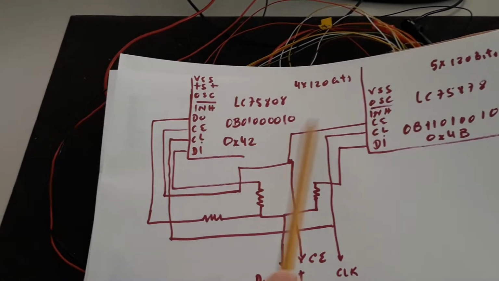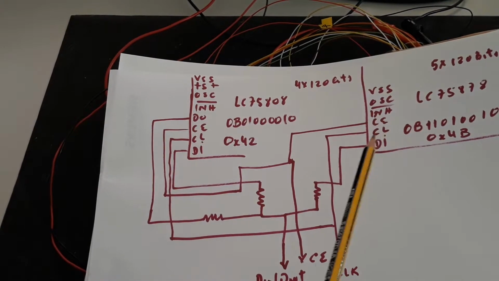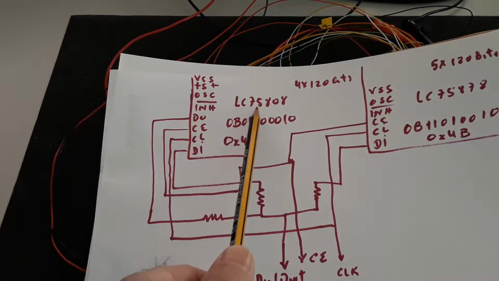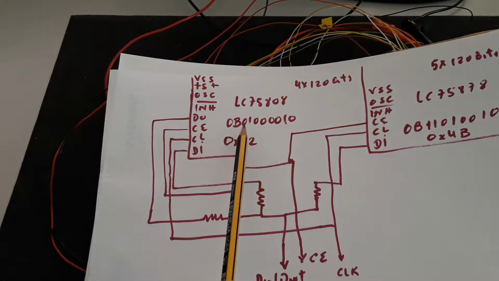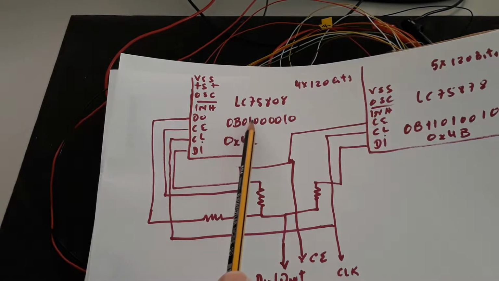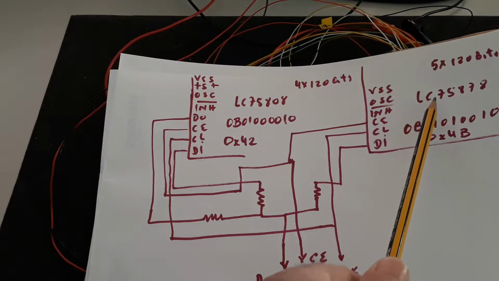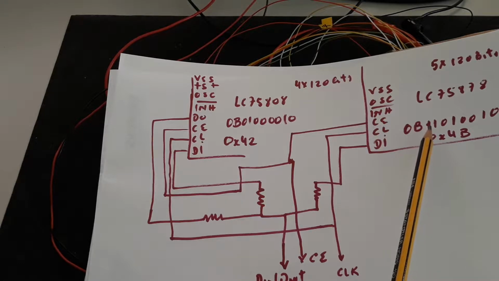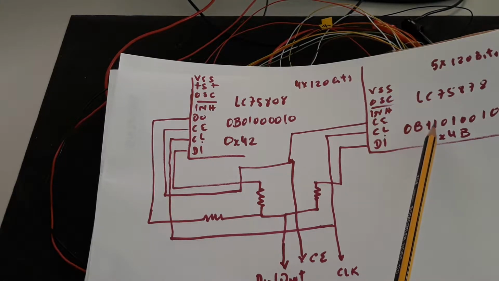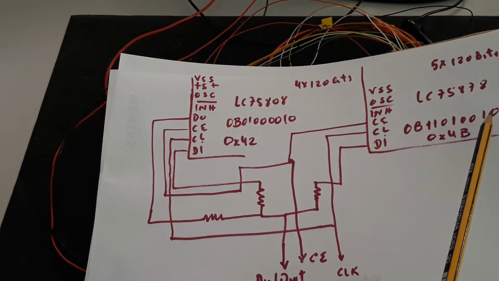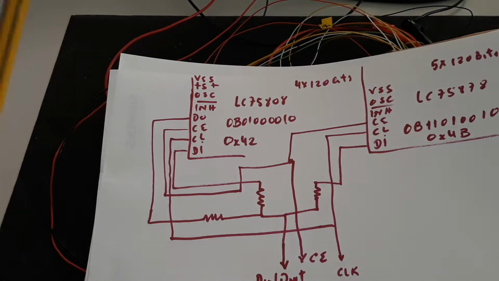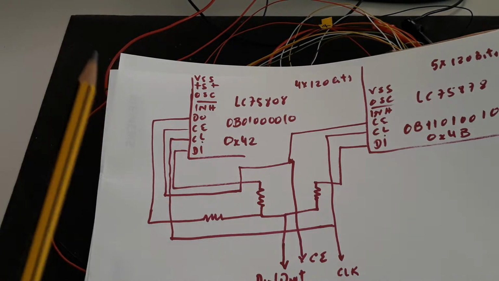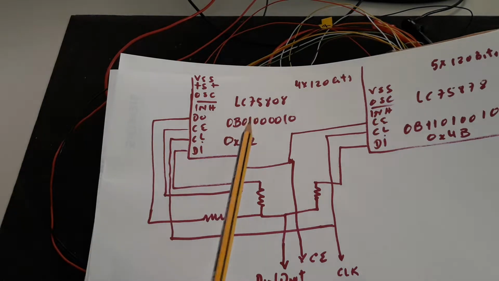If you look at the address of these chips, you see the processor on the left, the 75808, has an address with the reference 014010, and the right side, the 75878, has the address byte, the chip address, 01010. For this reason, when you send a message, the first byte sent to the drivers of the LCD is the address you want to reach.